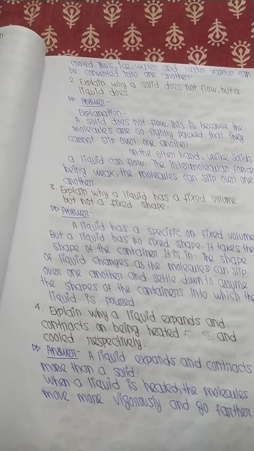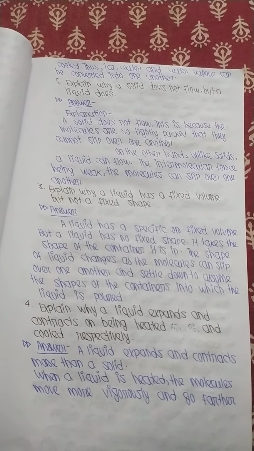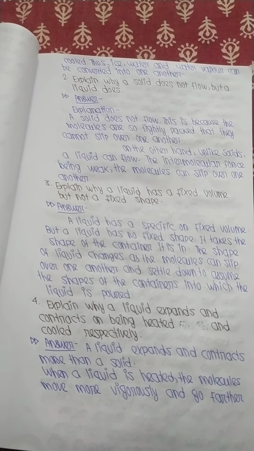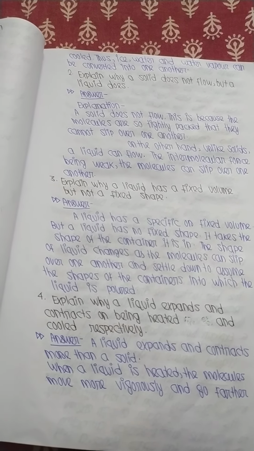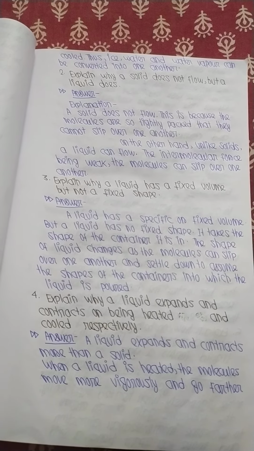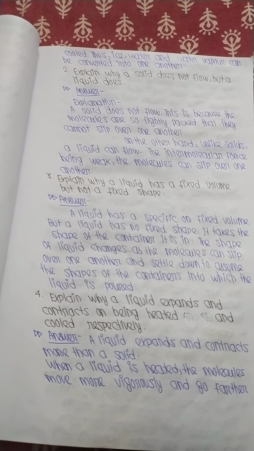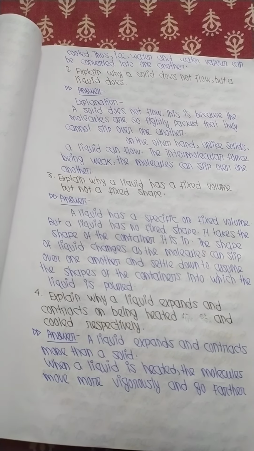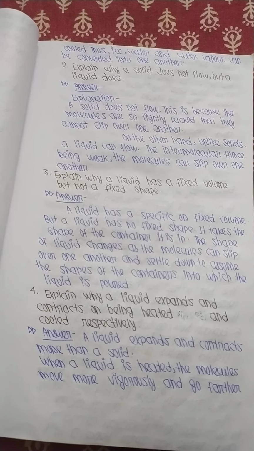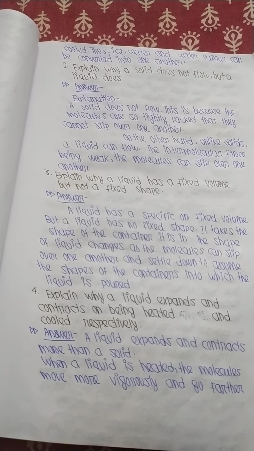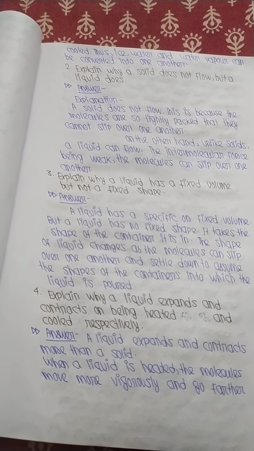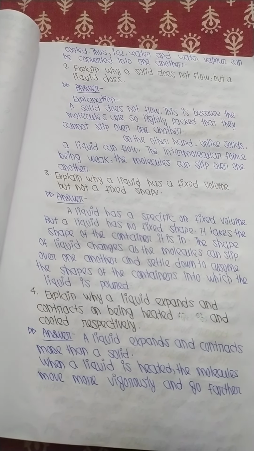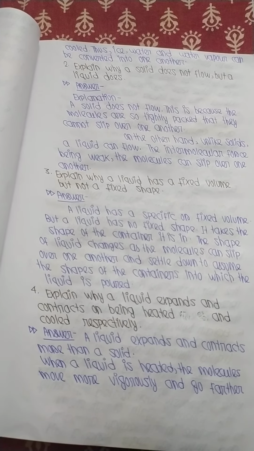Question 2. Explain why a solid does not flow but a liquid does. Explanation. A solid does not flow. This is because the molecules are so tightly packed that they cannot slip over one another. On the other hand, unlike solids, a liquid can flow. The intermolecular force being weak, the molecules can slip over one another.